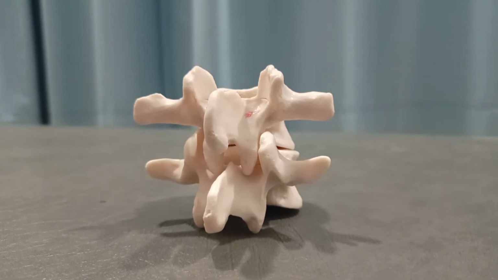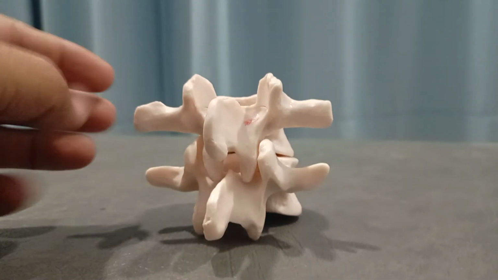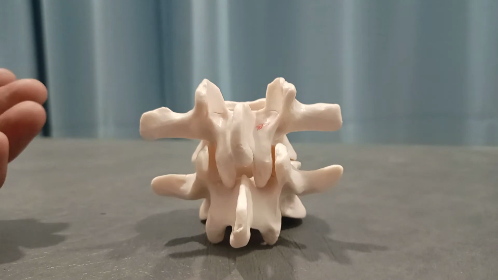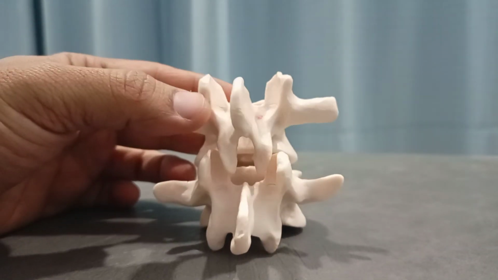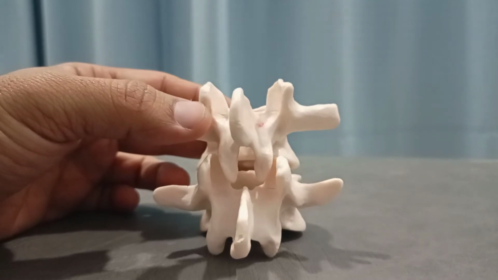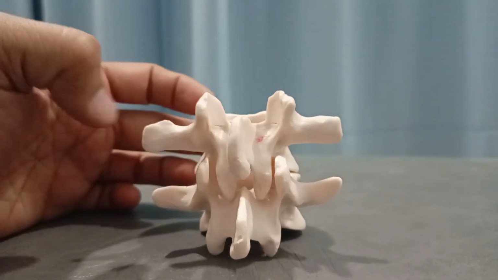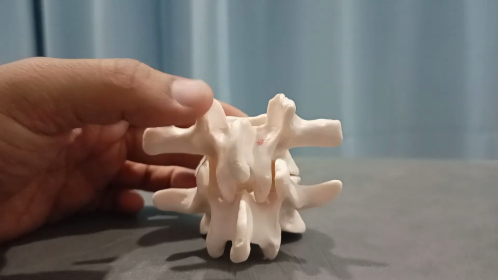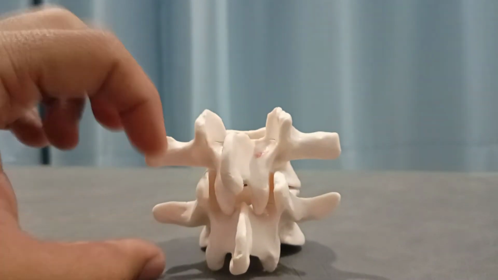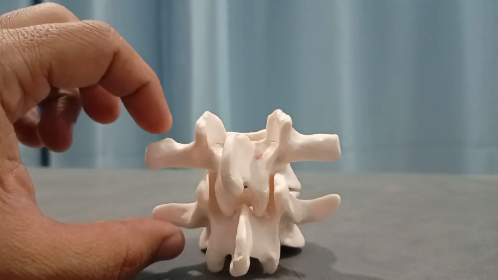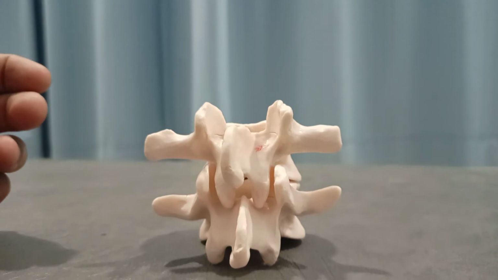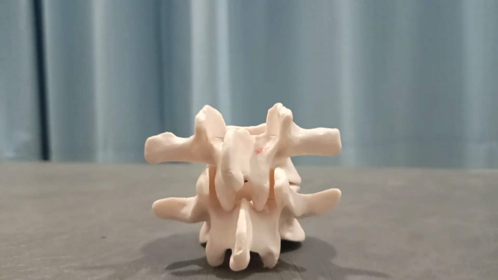Now what will happen if a motion segment is normal? With flexion there will be opening of the facets, and the spinous processes and the transverse processes will move apart equidistant. They will move apart equally on the right and on the left side. This is what is happening in a normal vertebra, or in a normal motion segment.